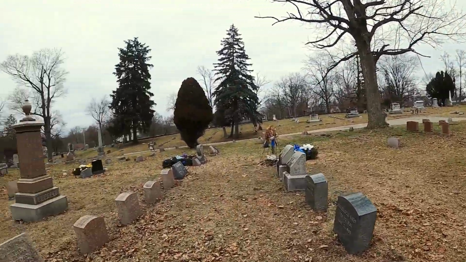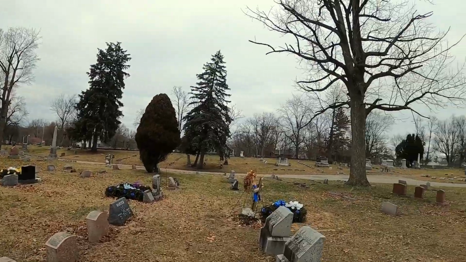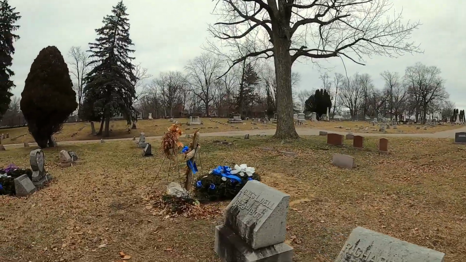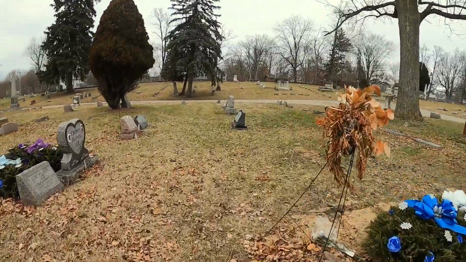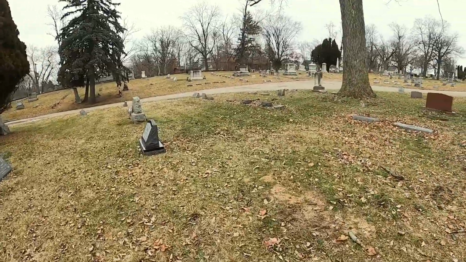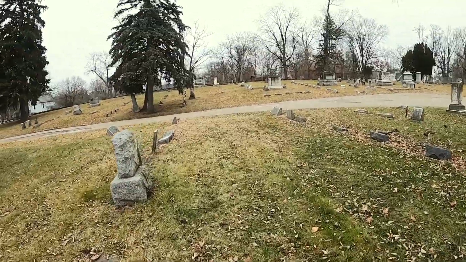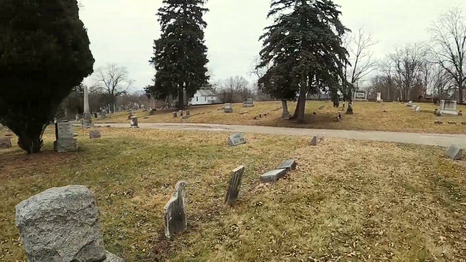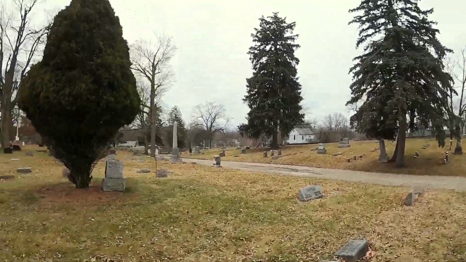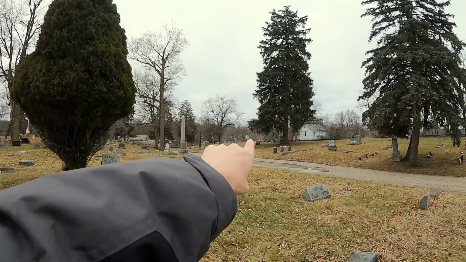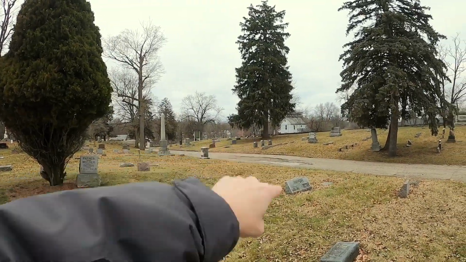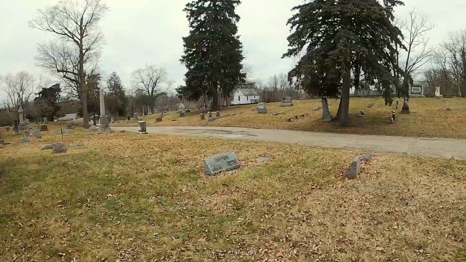But some of the older ones are going to be on this plot right here, where you see this land, where you see this road. On the other side of this road, these are a lot of the older graves, and you'll see over that way up on the hill is Ellen White's grave. We can walk over there and take a look at that here in a second.